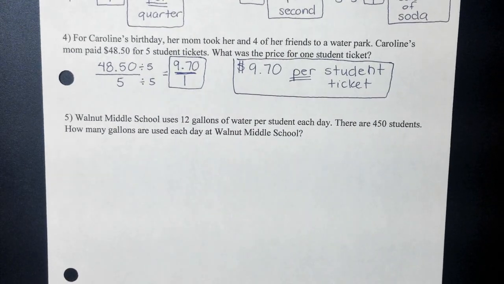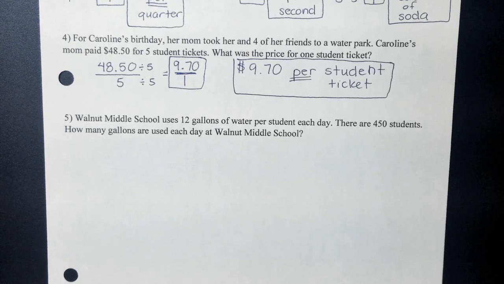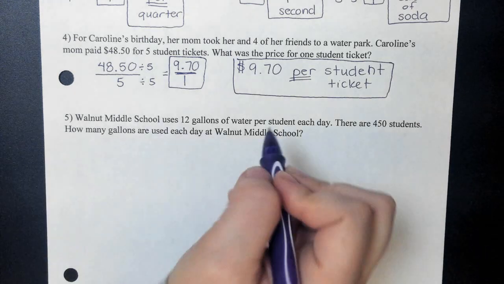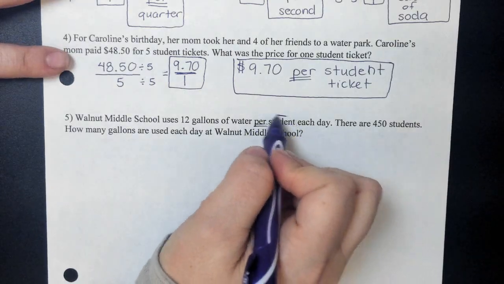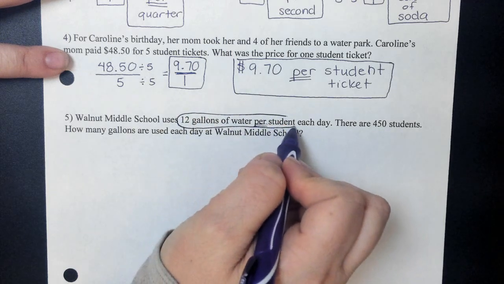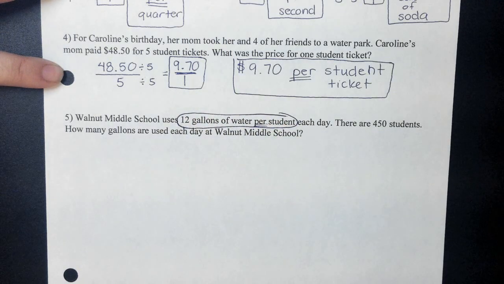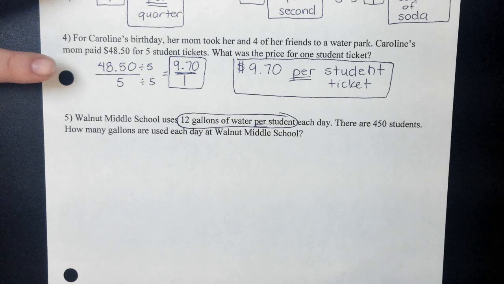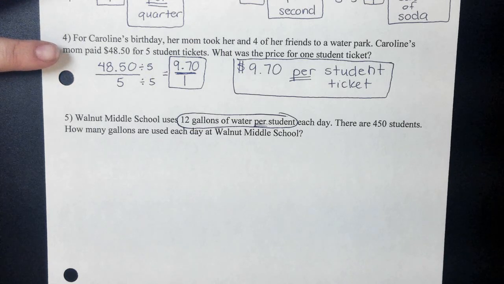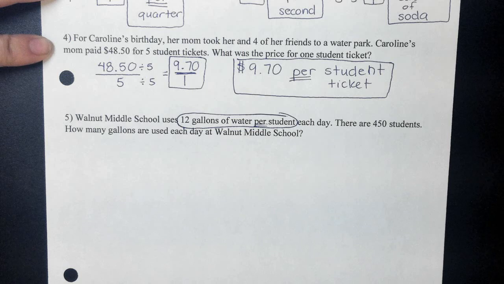Number 5. Now number 5 is very different. It says Walnut Middle School uses 12 gallons of water per student each day. There are 450 students. How many gallons of water are used each day at Walnut Middle School? What word does this use that we've been practicing with today, Lily? Per. It uses the word per. So what does that mean about this part of the sentence? What does that mean? About 12 gallons of water per student. What does that mean, Jackson? The 12 is going to be the denominator. Okay. That's the rate.